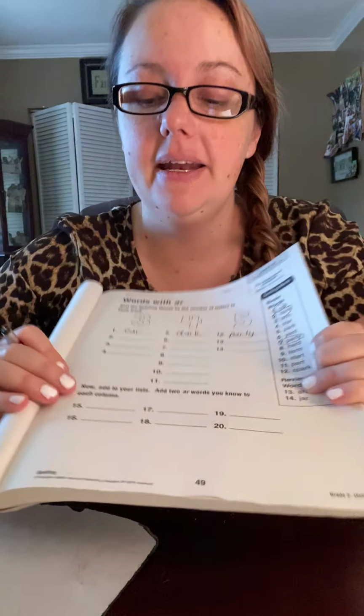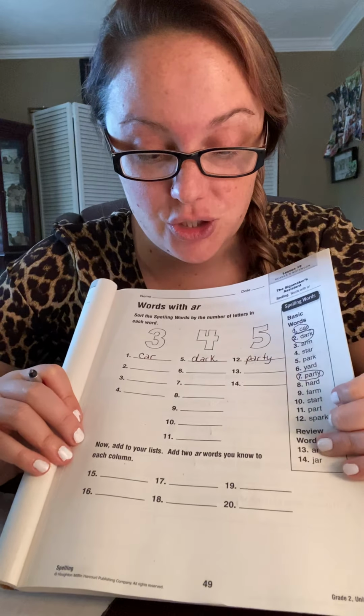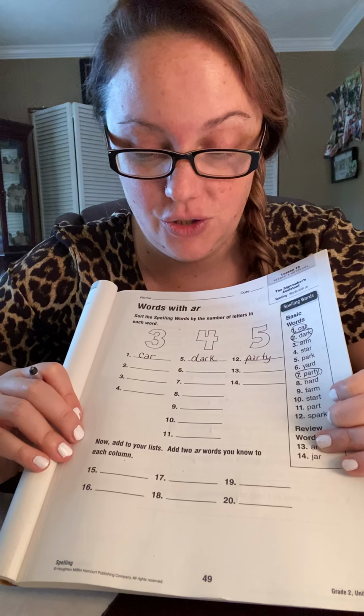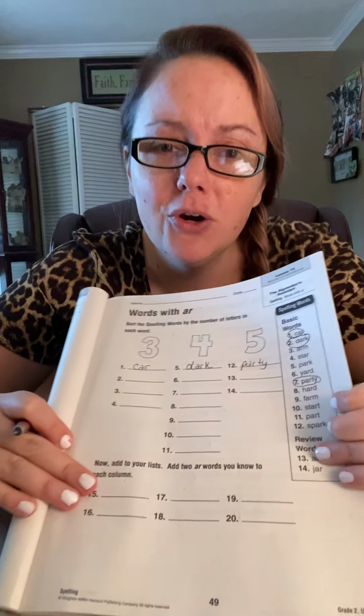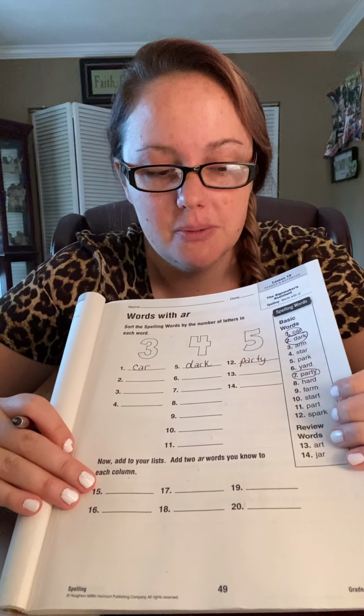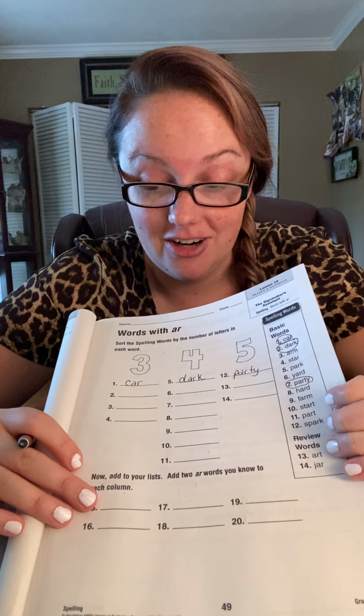Now, down at the bottom, it says, now add to your list. Add 2 AR words that you know to each column. So we're going to think of some more AR words that aren't on our list, okay? Now, it looks like we've got a lot of them that are up there, don't we?